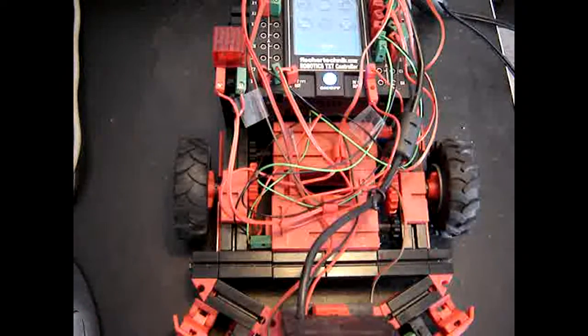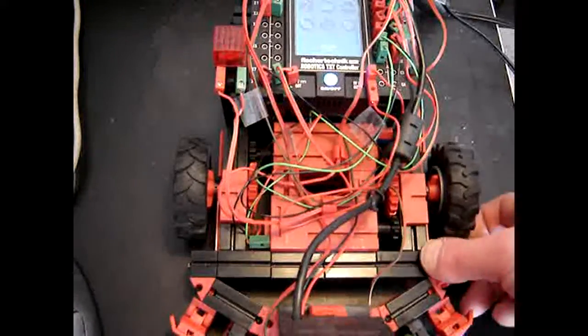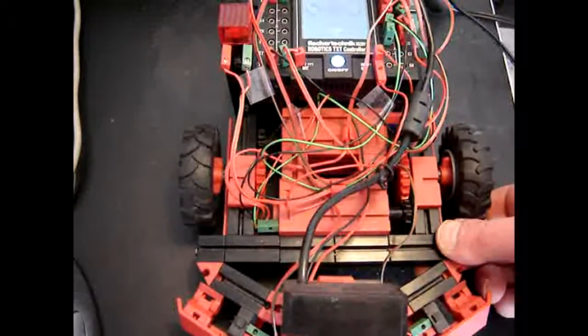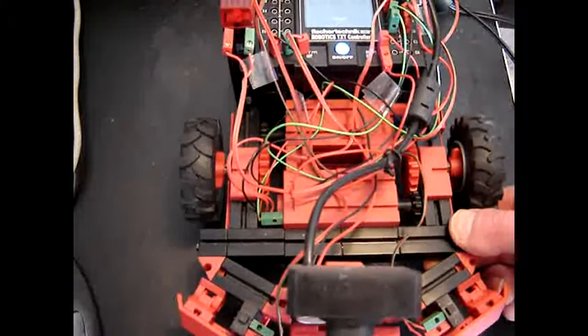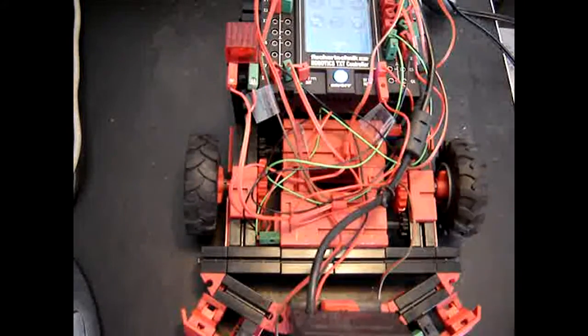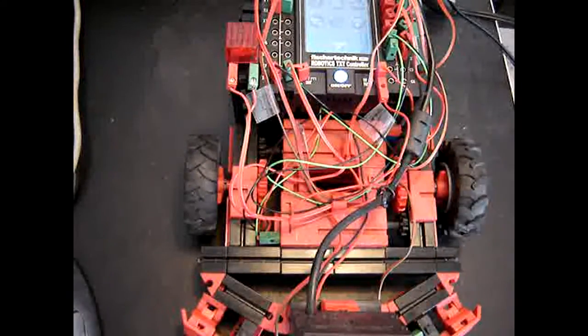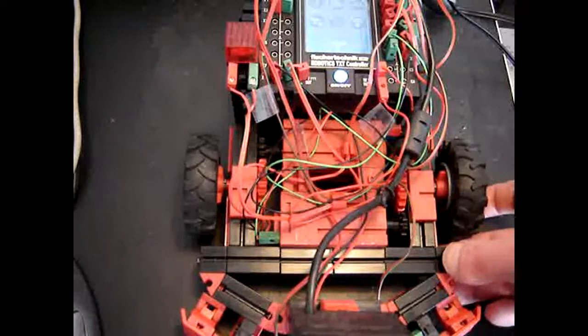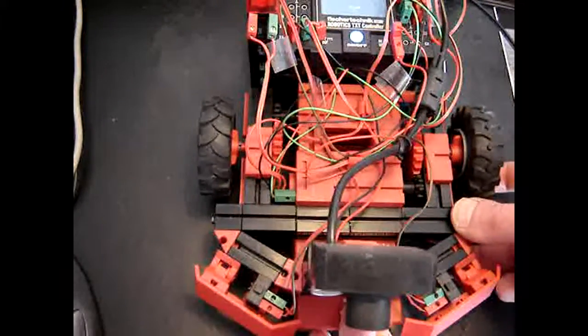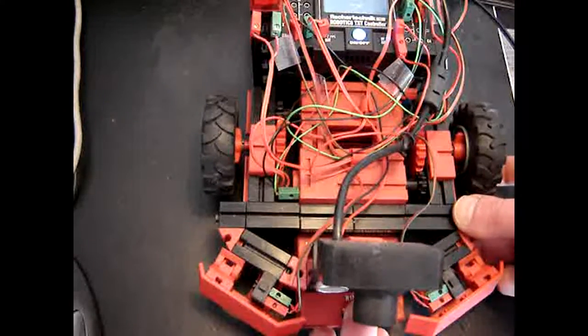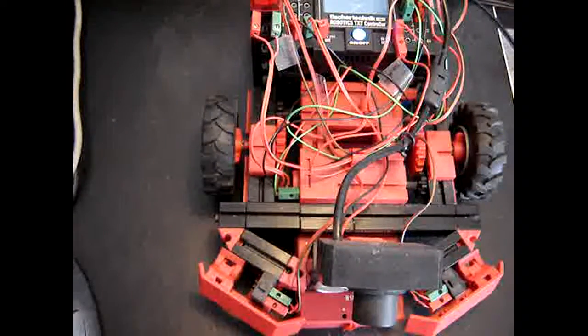So let me see if this object, no, that object is not appropriate. So we take a battery pack that we shift right under it, and then just ride along.